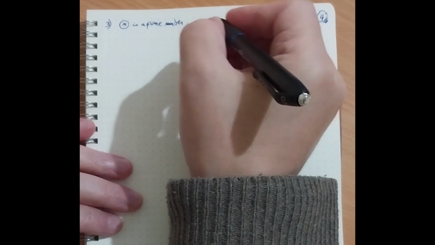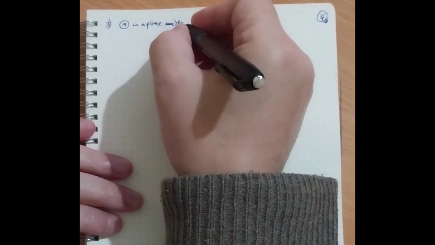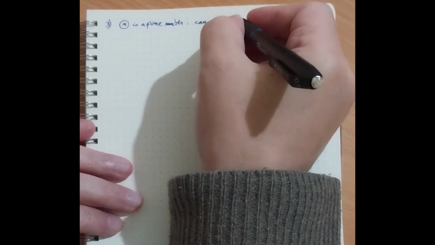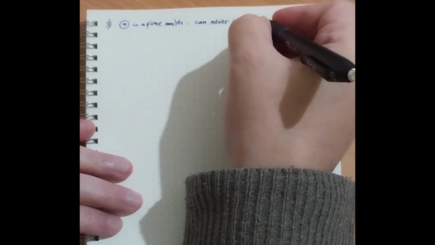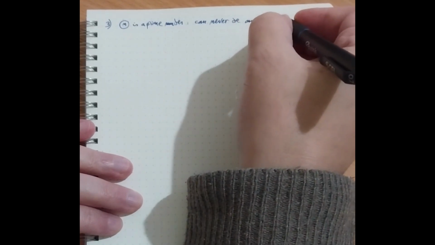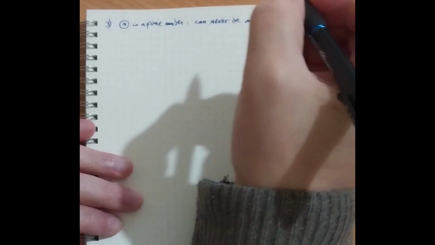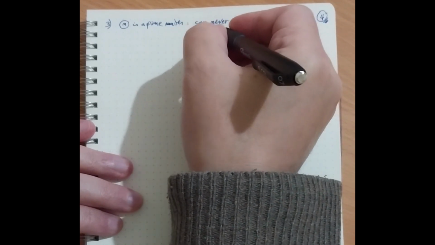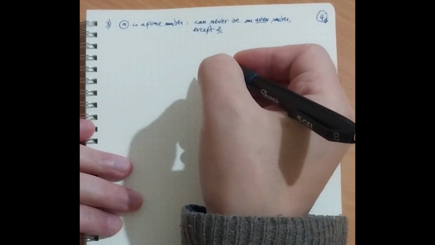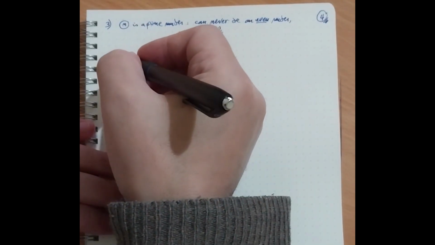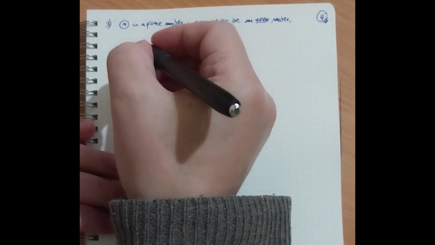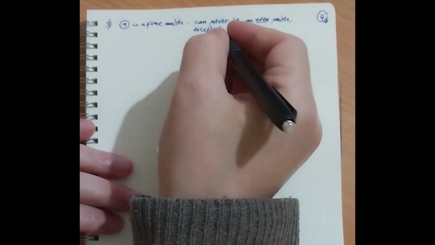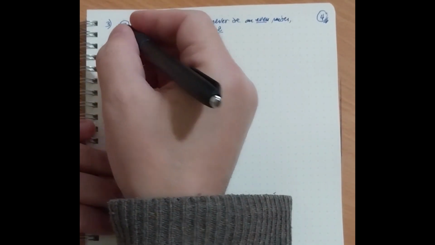A prime number can never be an even number, except 2. So we do not actually have to test if an even number is a divisor of n. We just test if 2 is a divisor of n.